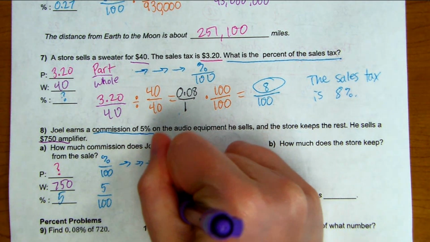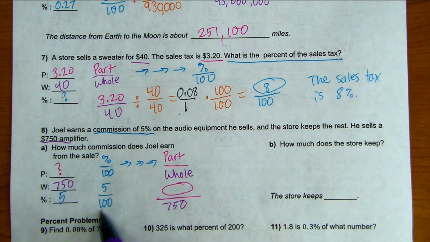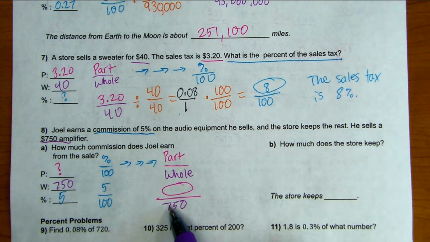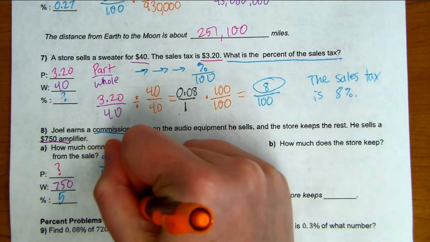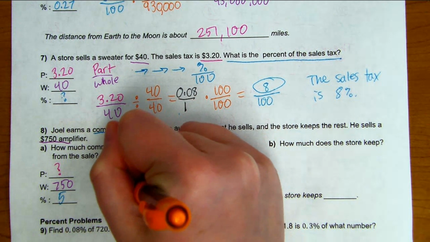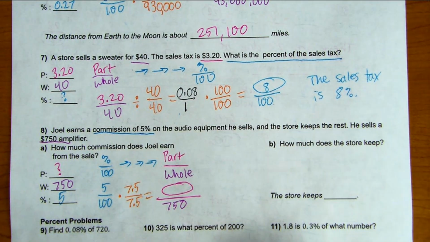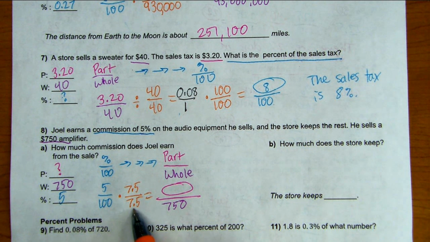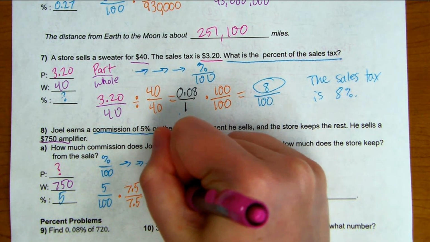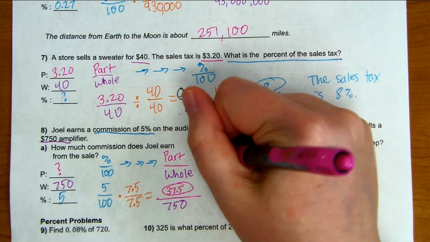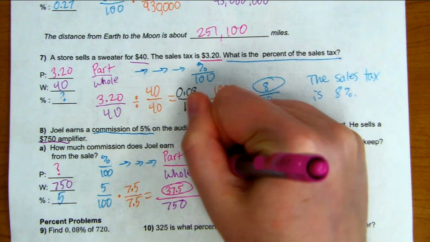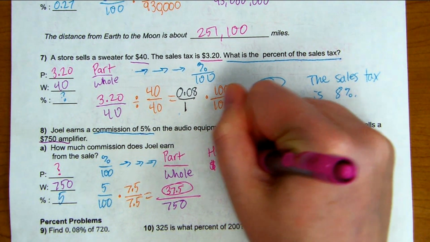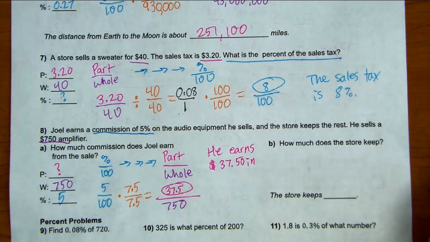Well, to turn 100 into 700, I would multiply by 7. So to turn 100 into 750, I could multiply by 7.5. So if I scale up the values in the numerator and denominator, each by 7.5, then 100 times 7.5 will give me 750. And if I use a calculator, 5 times 7.5 will give me 37.5. So we can say he earns $37.50 in commission.